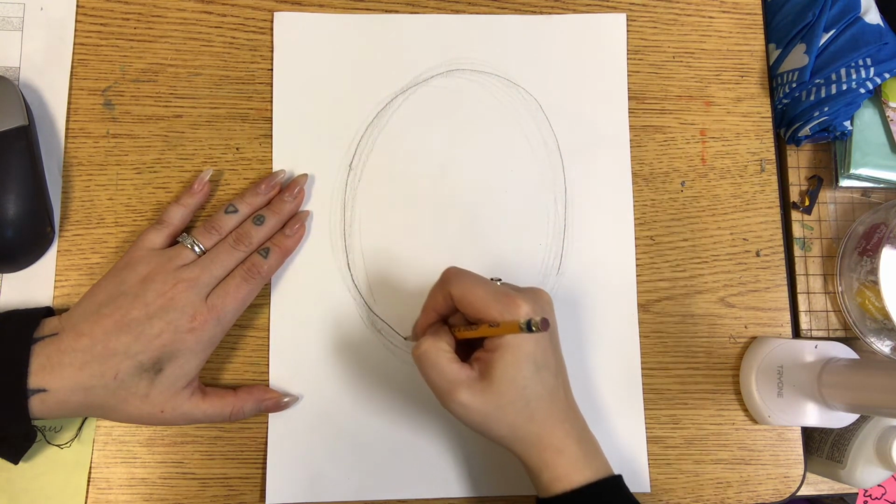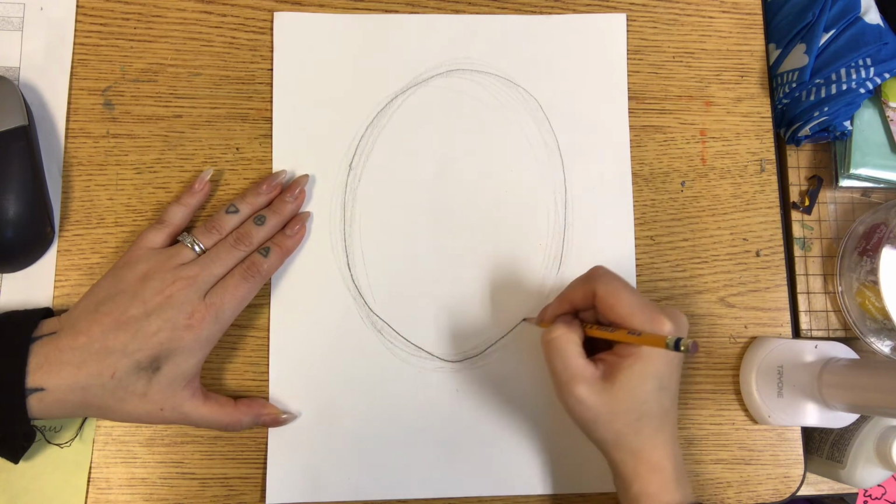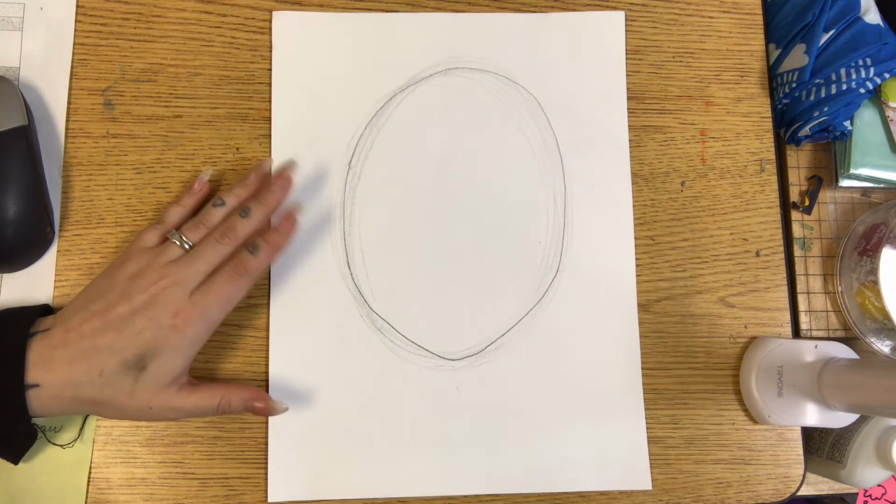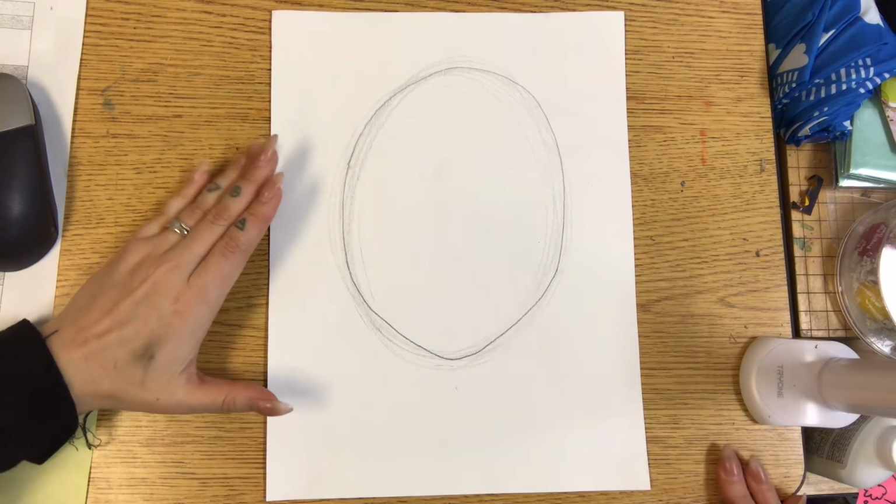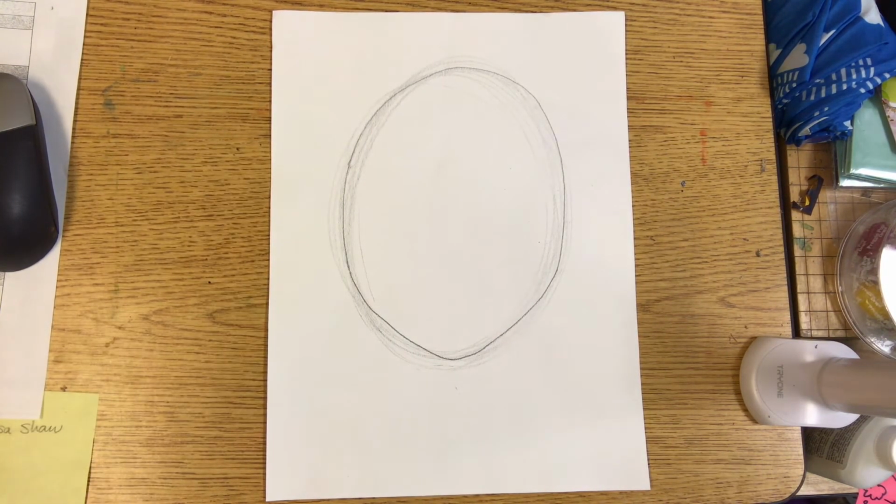And then remember to make the bottom of your face shape a little bit more pointy than the top. And this also depends on whether you have a really pointy chin or a wide chin. It's up to your face shape too, so make sure you're looking in the mirror when you're doing this drawing.